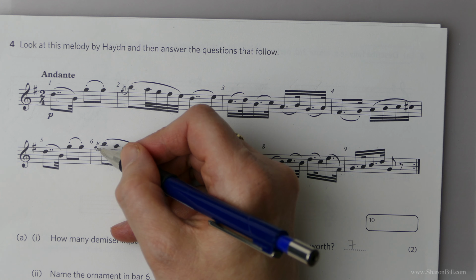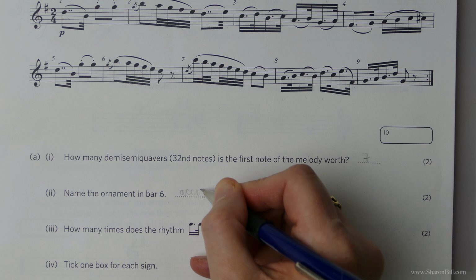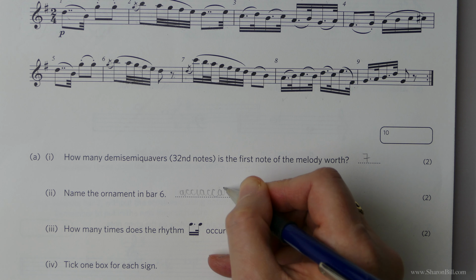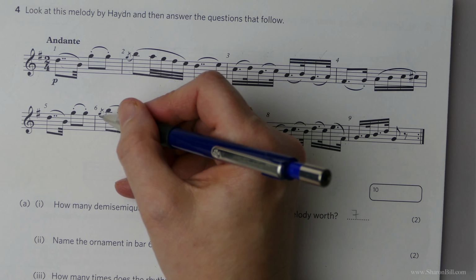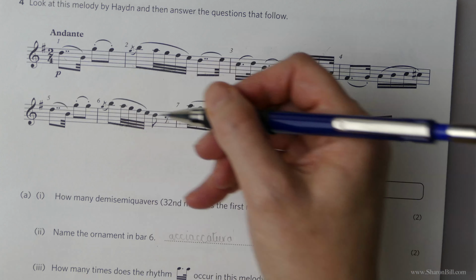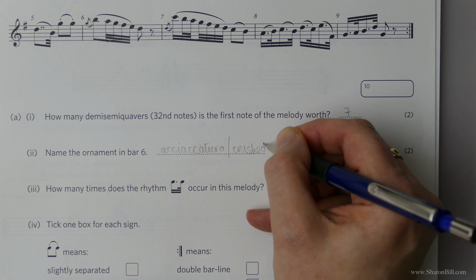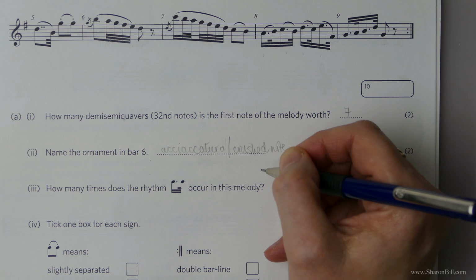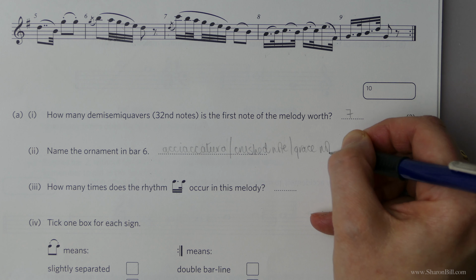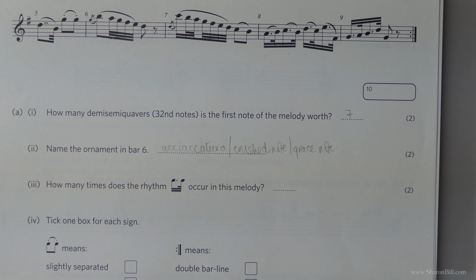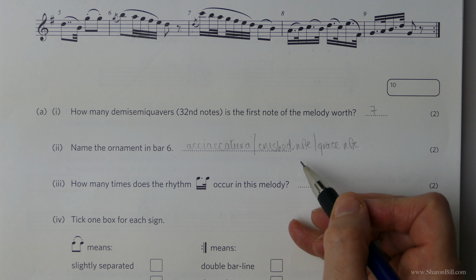That's the classical term. So if you're going to be spelling that, it's double C, acciaccatura. And this is where you just sort of crush the note in, quickly squeeze it in. So it can also be called a crushed note. Alternatively, you can call it a grace note. Just a little ornament there. So any one of those will do to answer that question.